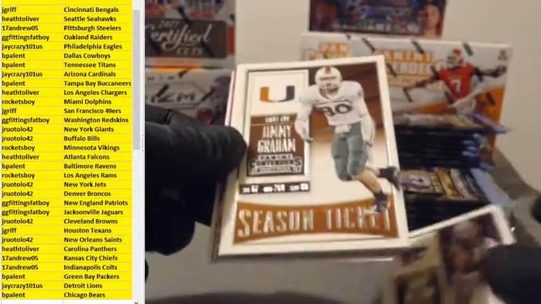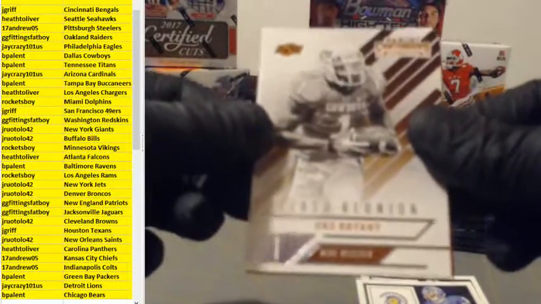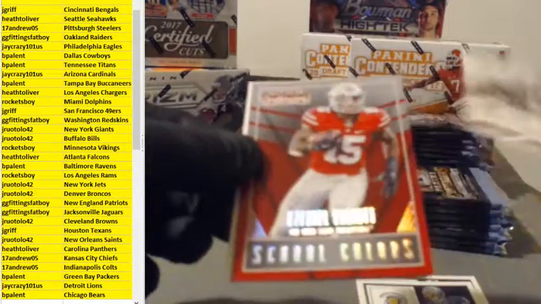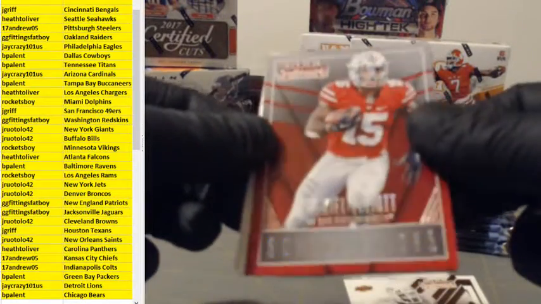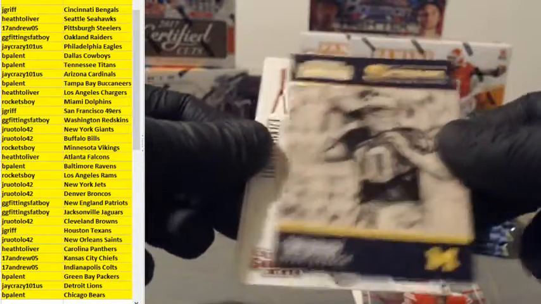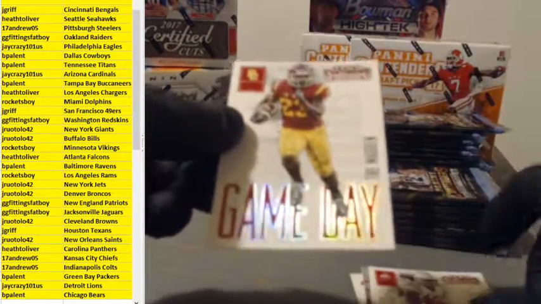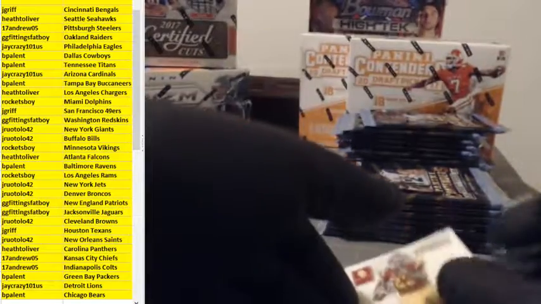Jordy Nelson, Jimmy Graham, James Jones, class reunion, Dez Bryant, Zeke, school colors, Tom Brady, old school colors. There's a Zeke, game day, Trey Madden.